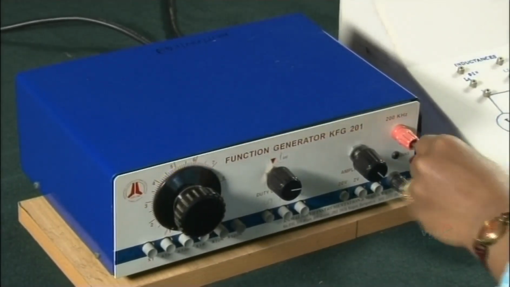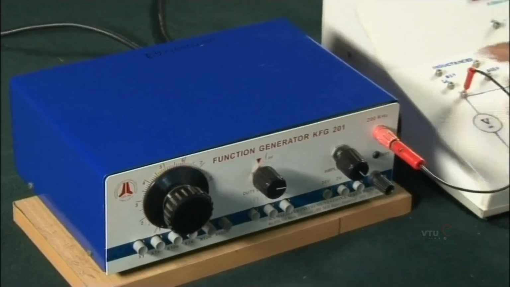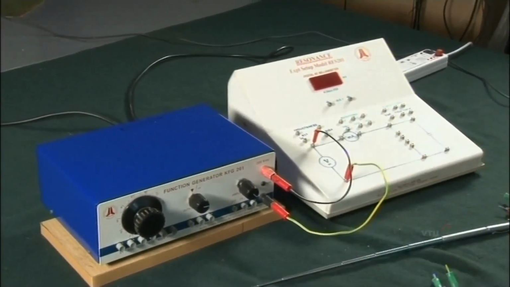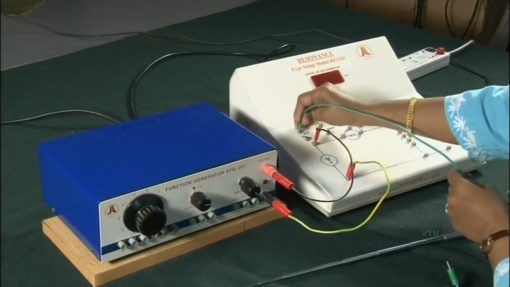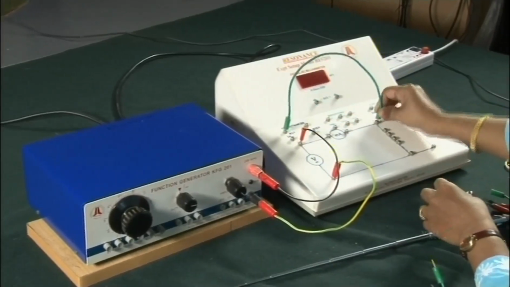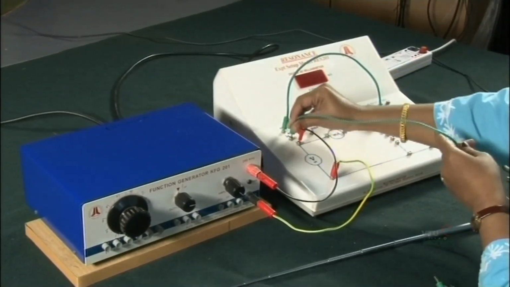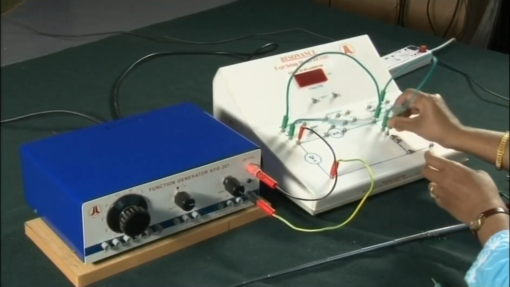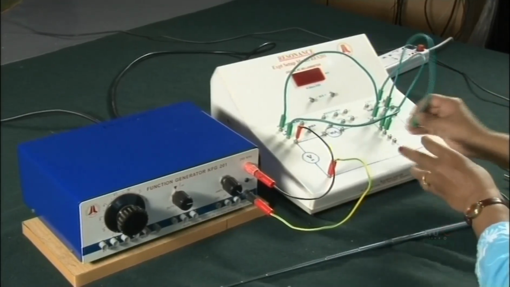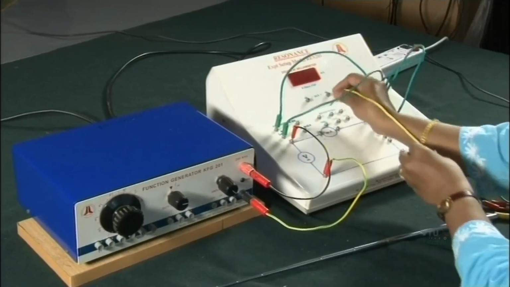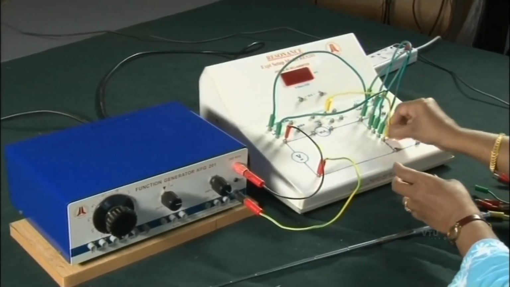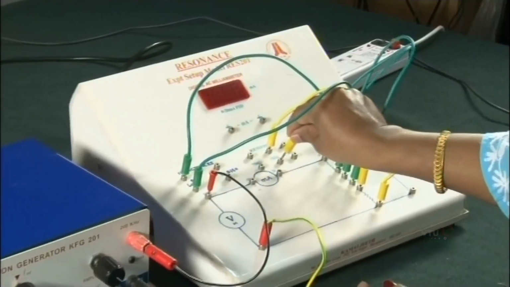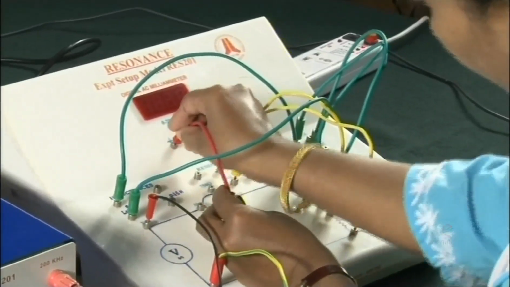So, we connect this function generator to the experimental setup board, and we choose the value of L as 0.1 Henry, the value of C as 0.01 microfarad, and the resistor as 1 kilo ohm. All are connected in series with a milliammeter and the function generator.